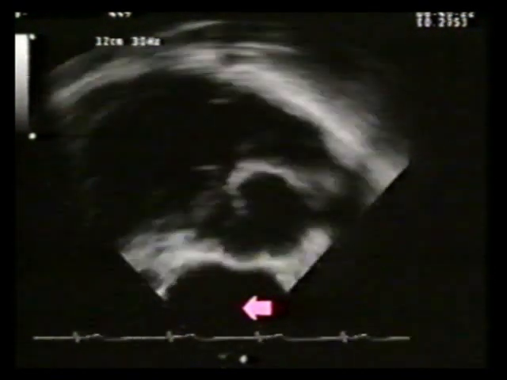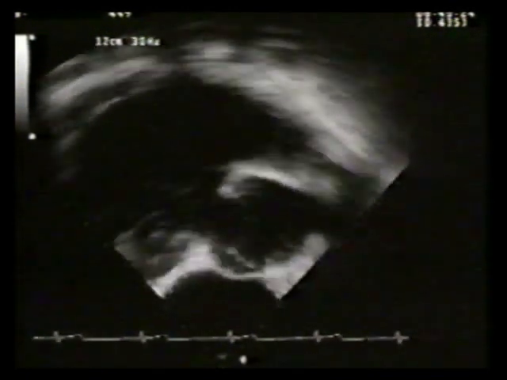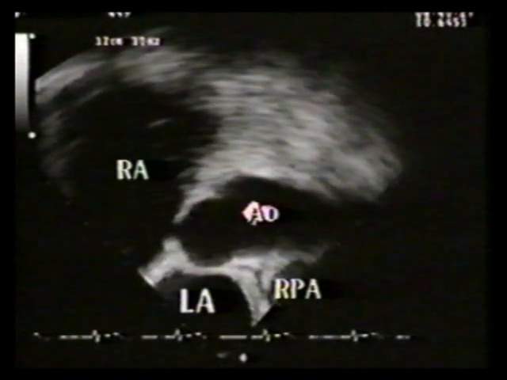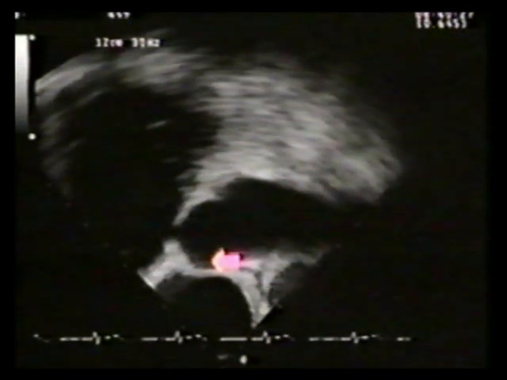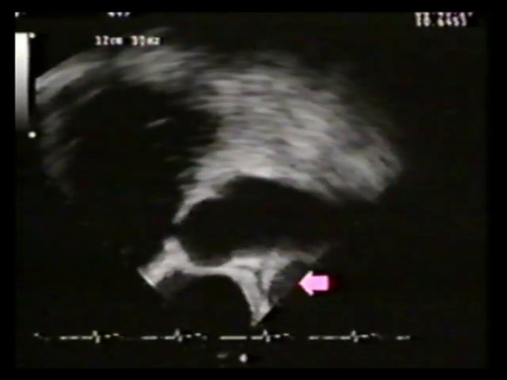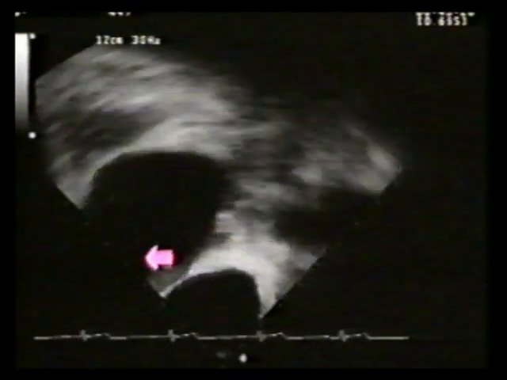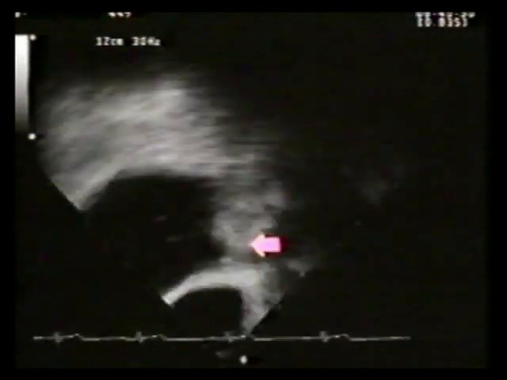The left atrium is posterior, with further rightward rotation of the transducer. An oblique section of the ascending aorta is the primary structure. The ascending aorta is cut in long axis. Posteriorly is left atrium. The right pulmonary artery is cut in short axis, posterior to the ascending aorta. A portion of the atrial septum separates right and left atrium.